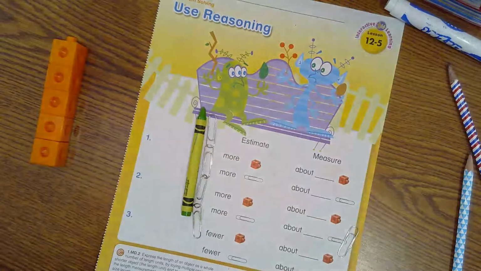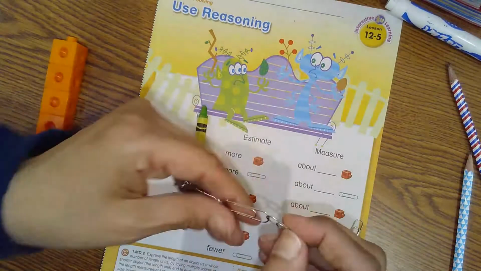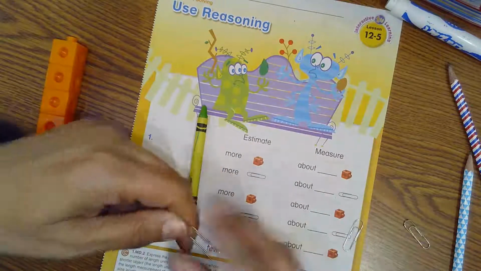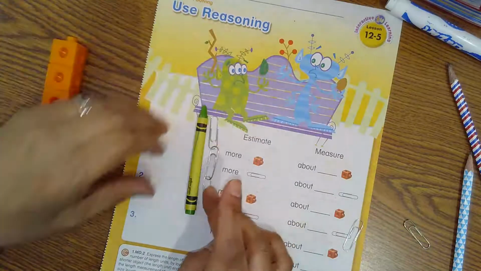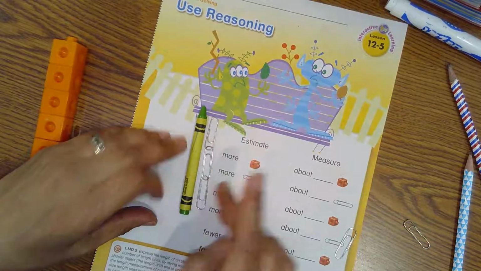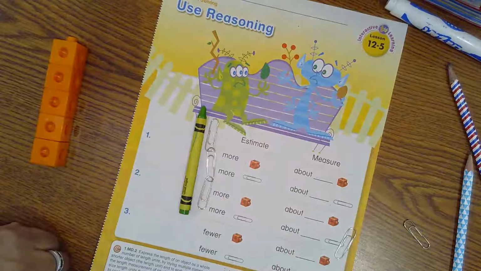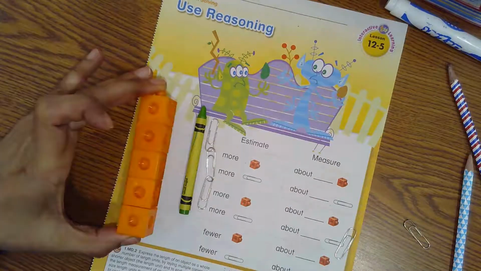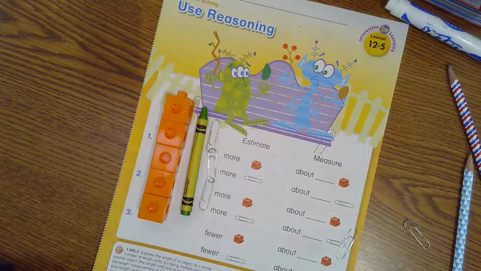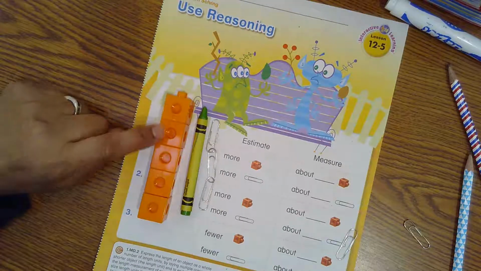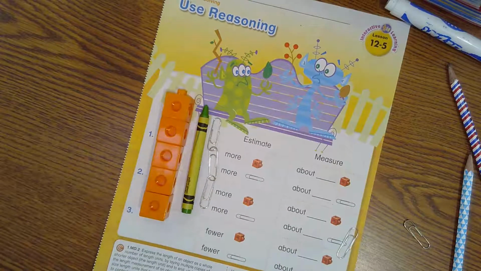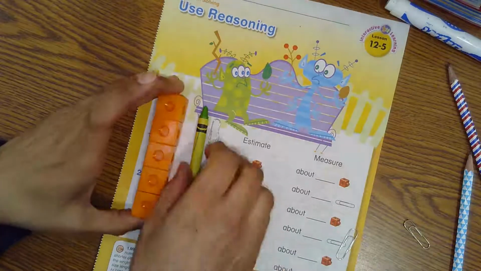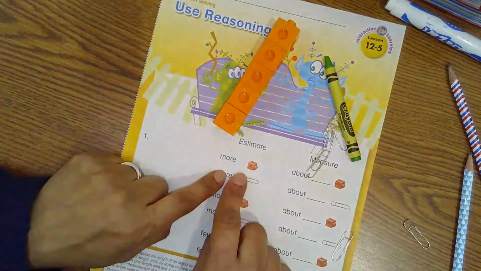Actually, I need to make it shorter. So if I use paper clips, my crayons is about 3. Very good, 3 paper clips. But if I used connecting cubes, it's about 1, 2, 3, 4, 5. So you first need to estimate and then you're gonna measure.